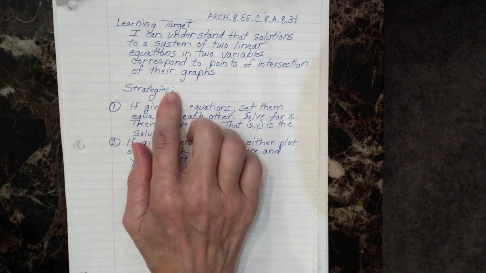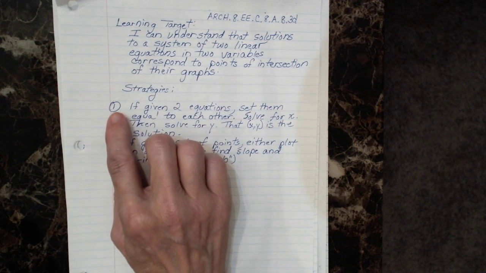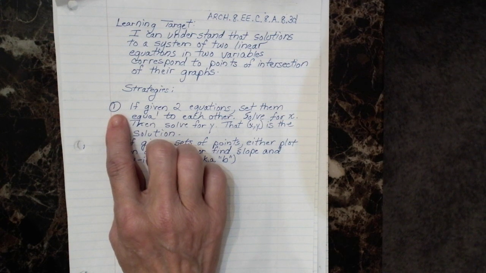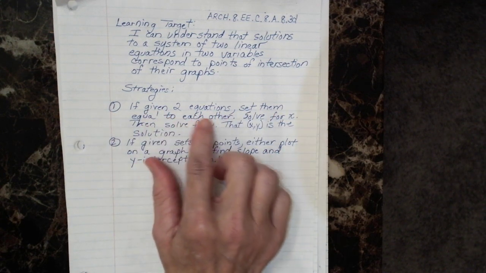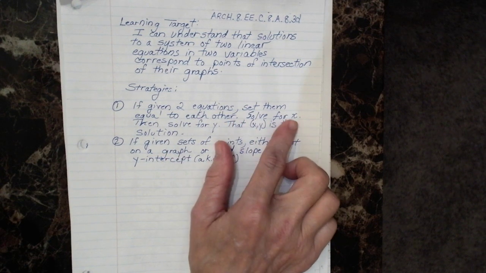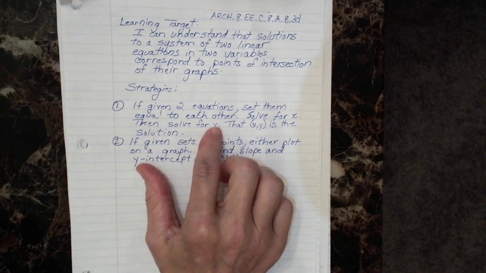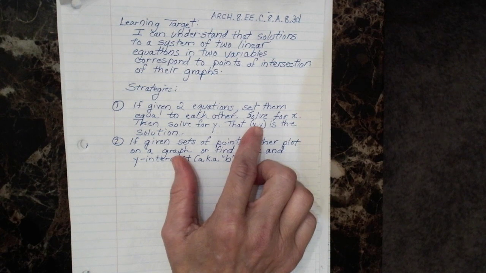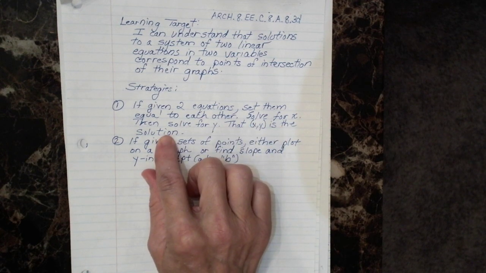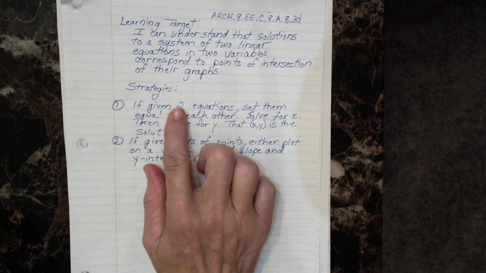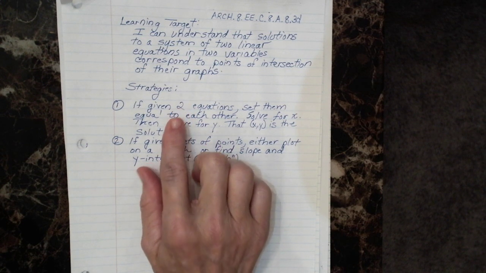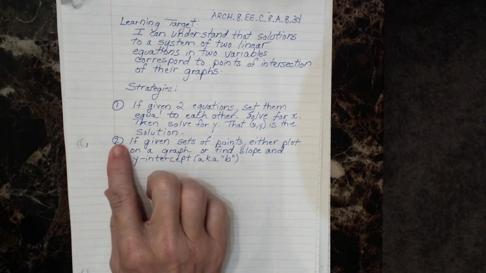The strategies we will use are these. The first one: if given two equations, set them equal to each other. Solve for x, then solve for y. That x comma y is the solution. In some cases, you won't be given two equations. You will have to start with strategy number 2.